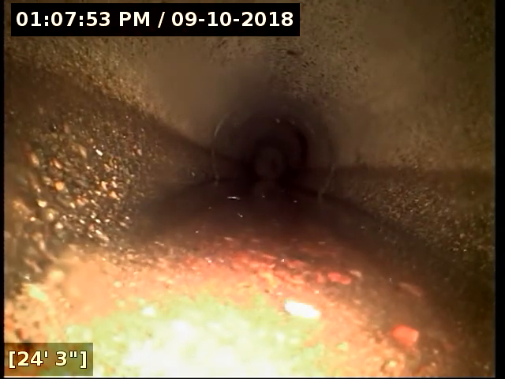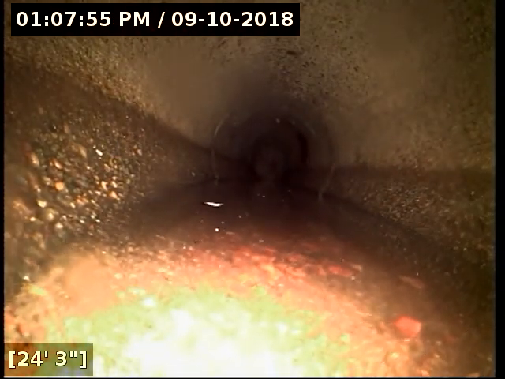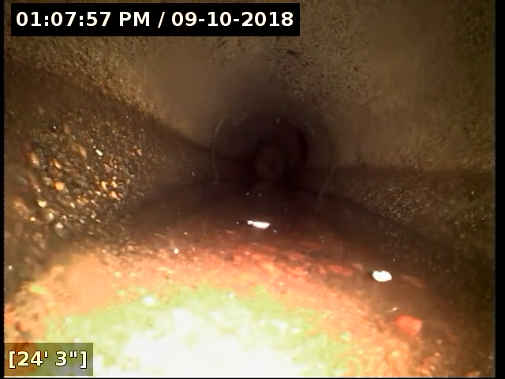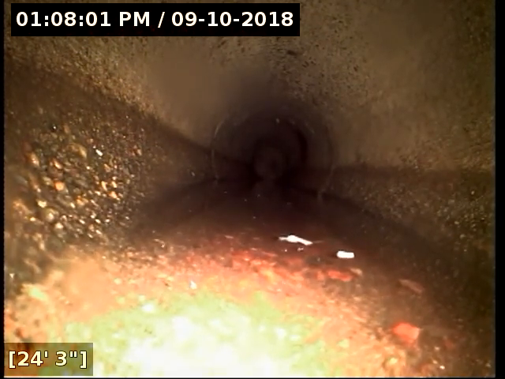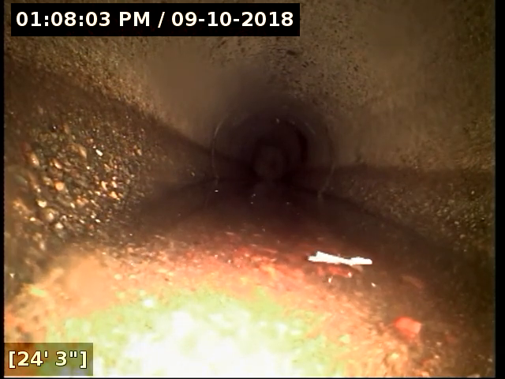So from 24 feet to right around 33, 34 feet, I recommend a replacement of the line. This would require that you're going to have to dig down to it. Unfortunately, you can't do this one by liner.